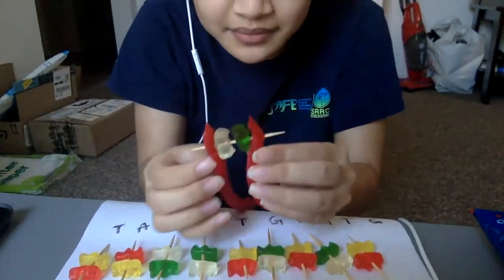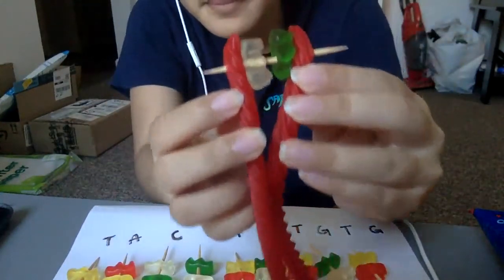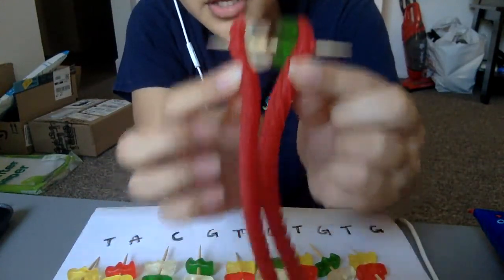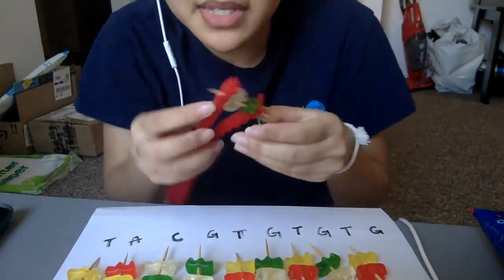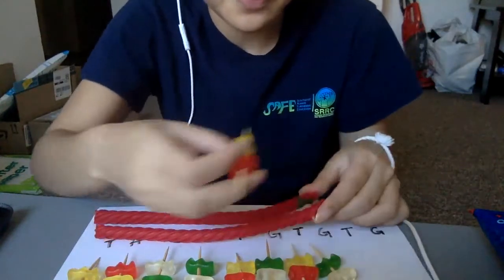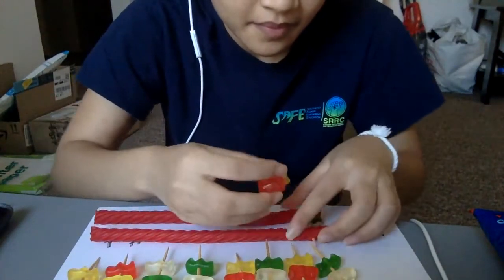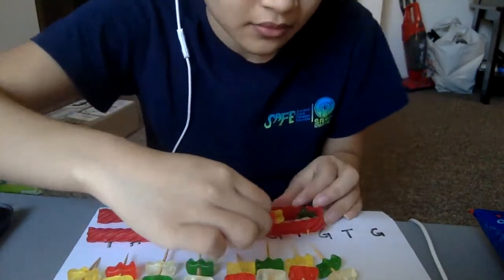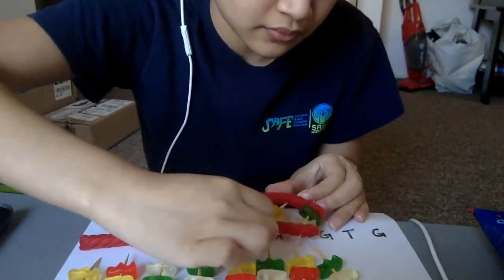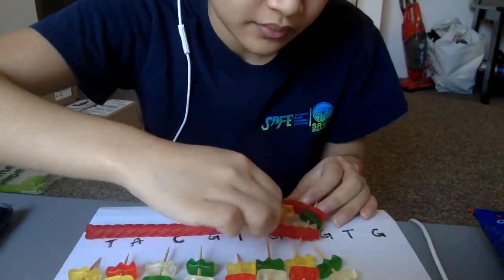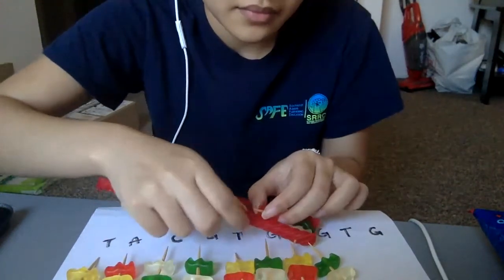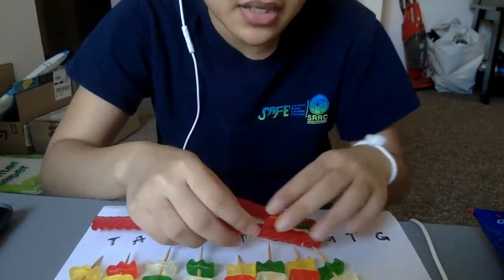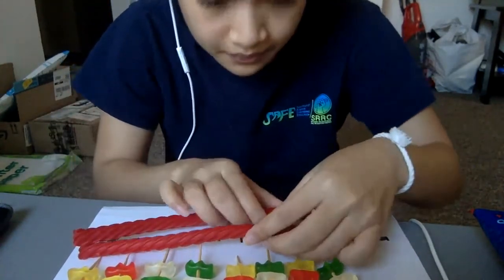Like this. And you're going to do this to all of your gummies. Try to make the spacing between each gummy pretty even.